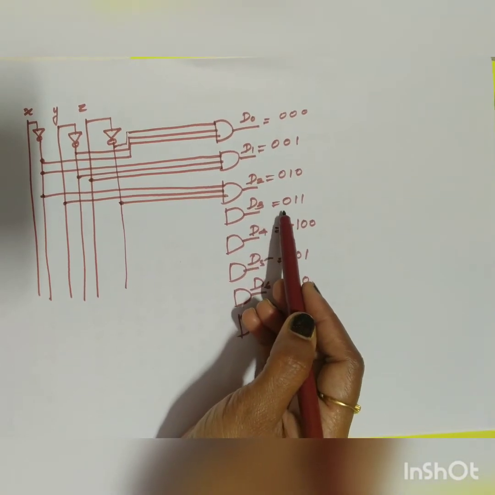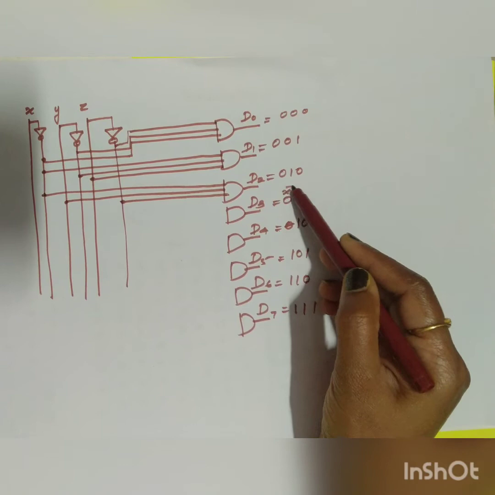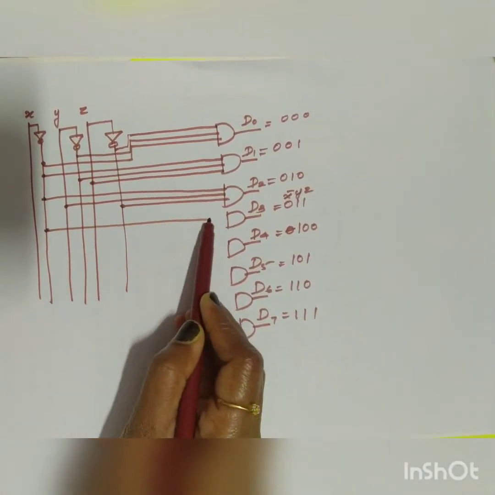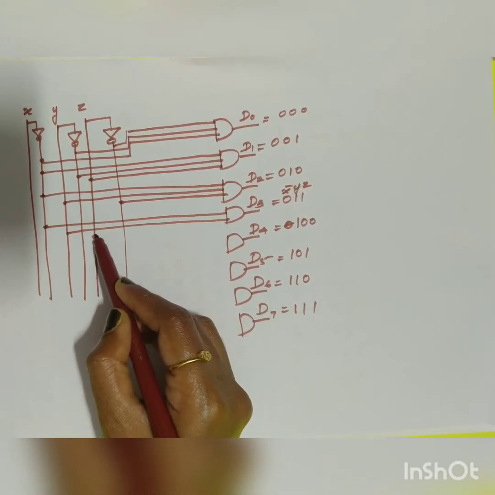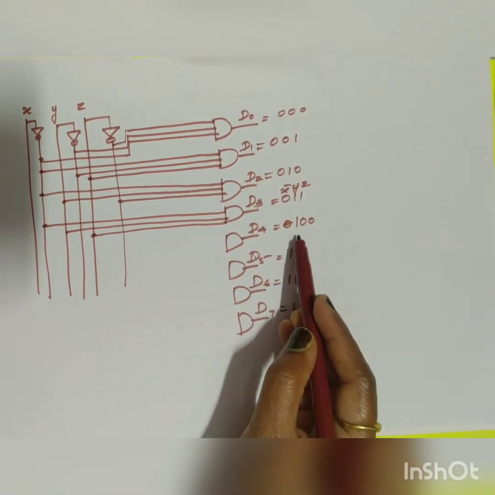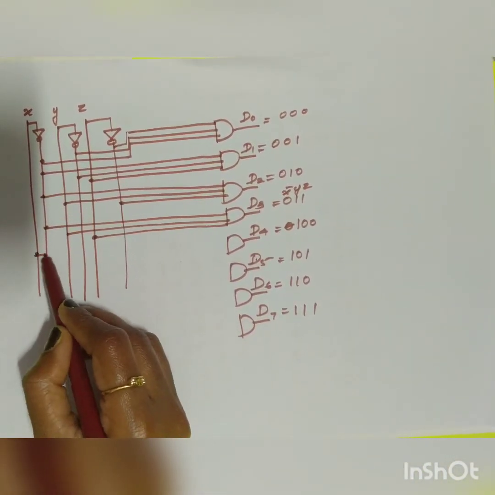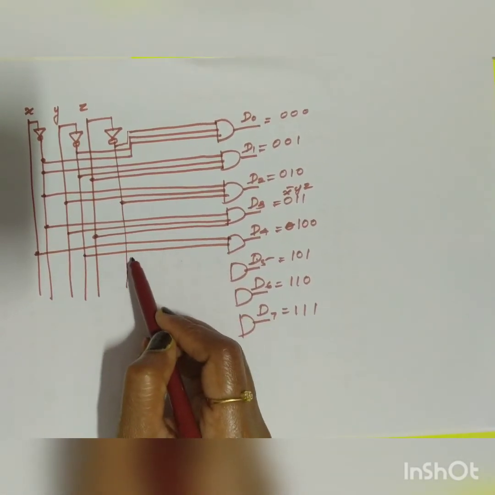D3 is equal to 0, 1, 1, so your expression will be X bar, Y, Z. Then 1, 0, 0, so it is X, Y bar, Z bar.